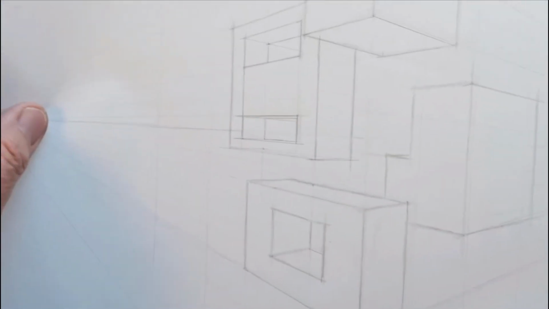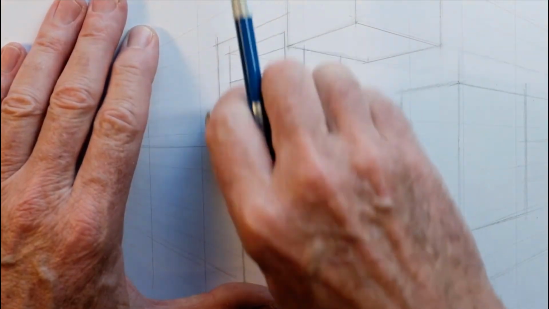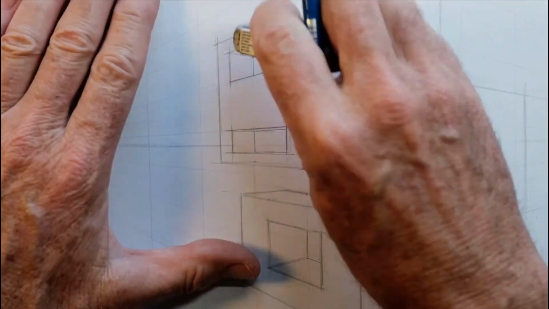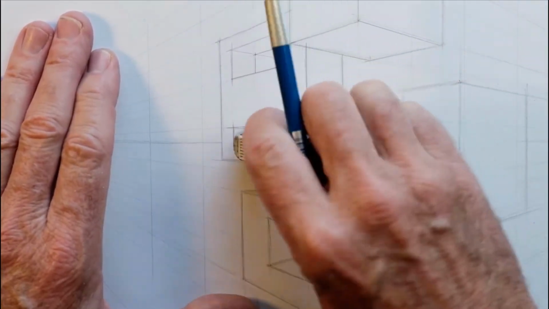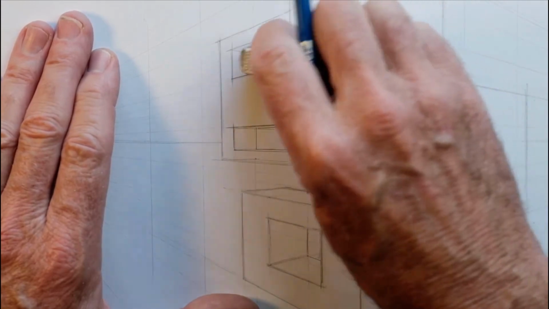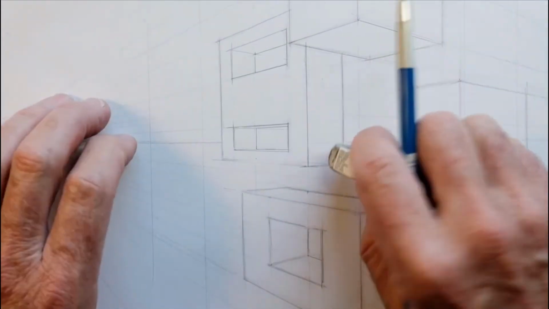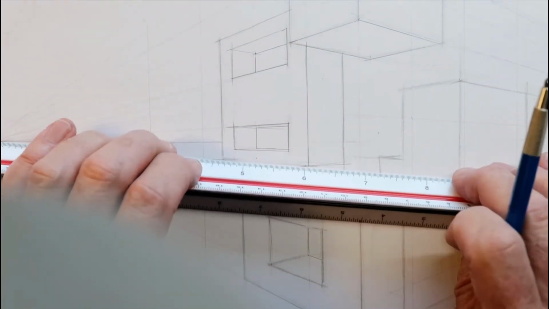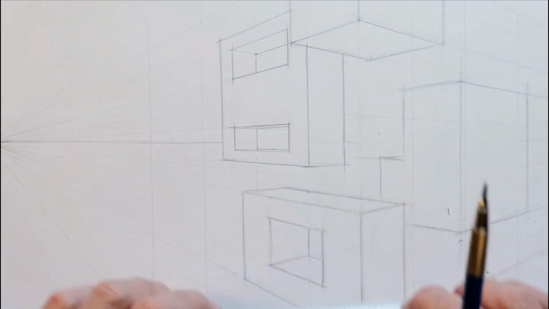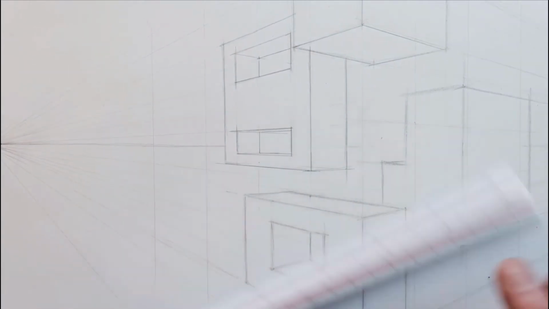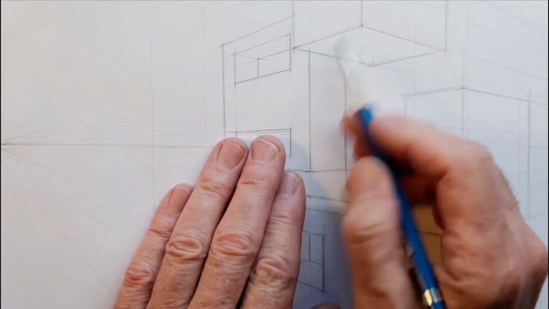All right, so can you see that now? So this is the front. Here's the top. Can't see that, can't see that, can't see that. Don't need that anymore. So that's pretty much it. And can you see how it looks like it's behind this one because this is crossing in front?